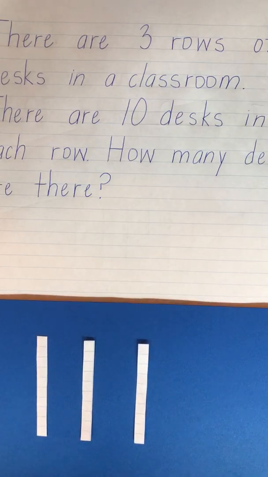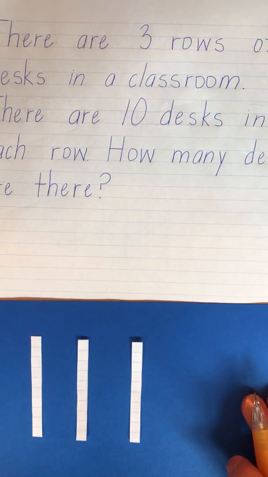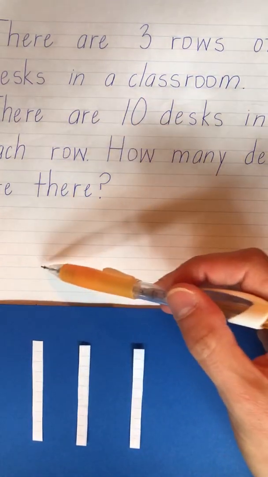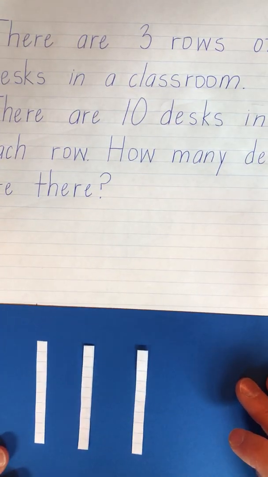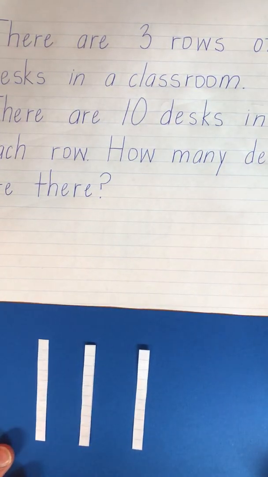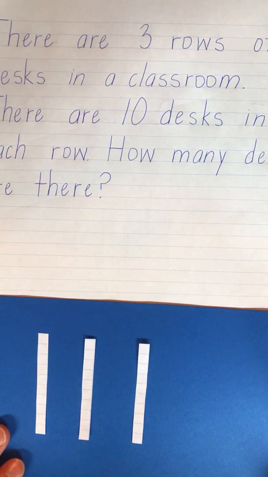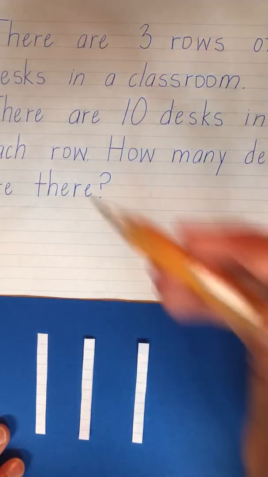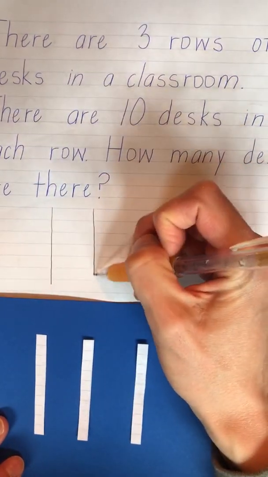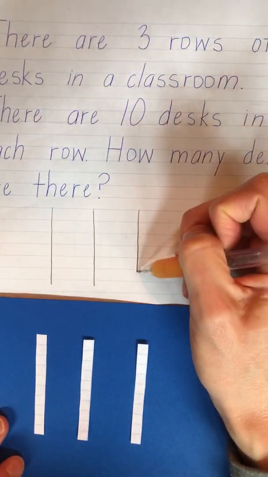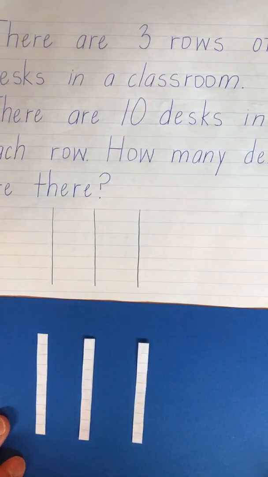Okay, I'm going to scoot this down. It's now your job to pause the video and draw your 3 rows of 10. So go ahead and pause the video and press play once you've drawn your picture. Great job, friends. So you should have 1 row of 10, 2 rows of 10, and 3 rows of 10.